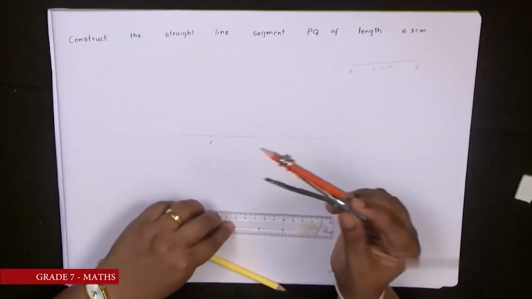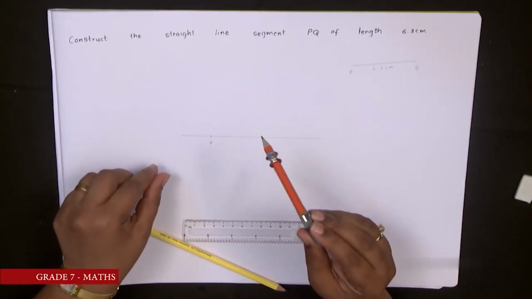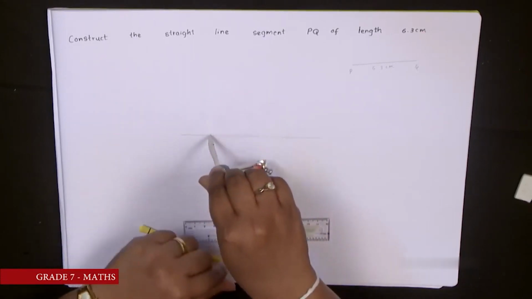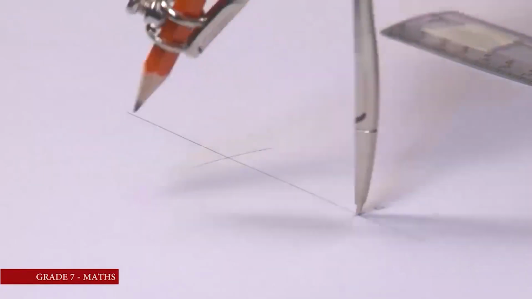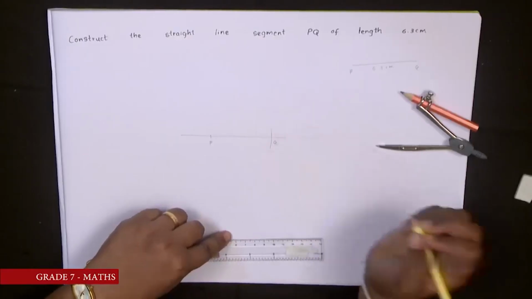Here I have got 6.3 centimeters to my pair of compasses. So, I am going to place my pair of compasses on P, then draw an arc to intersect the straight line segment. Then we have constructed a new point. That point can be named as Q.